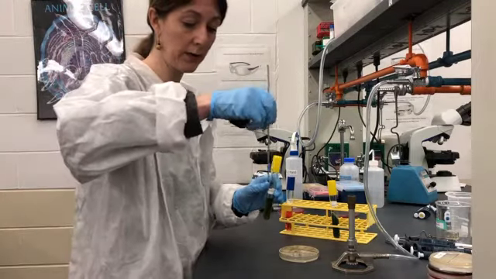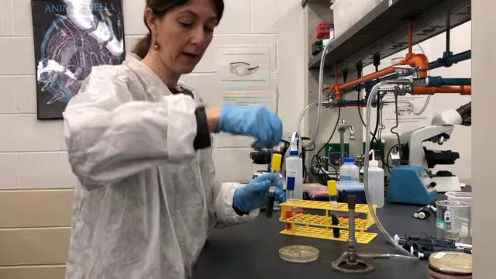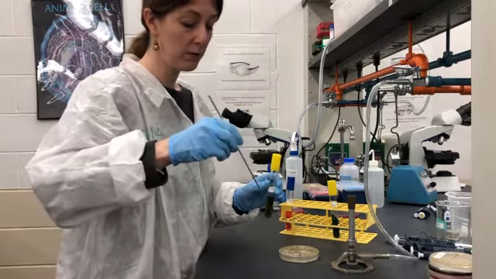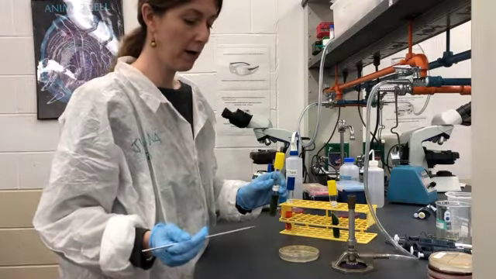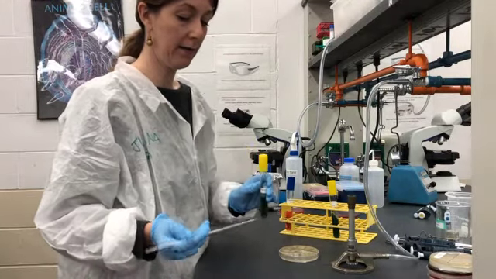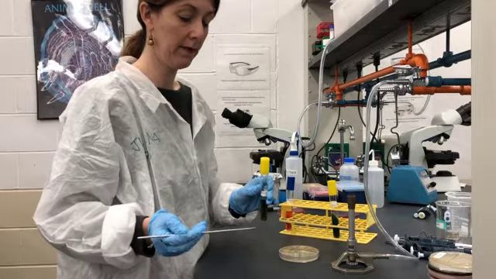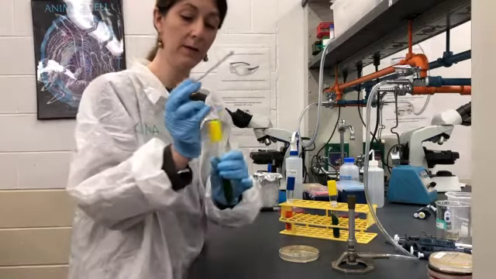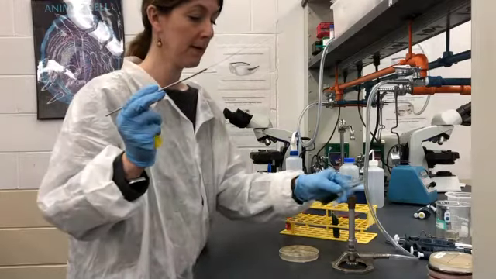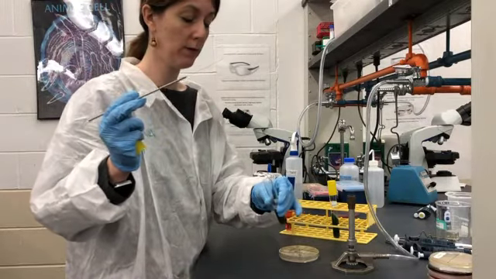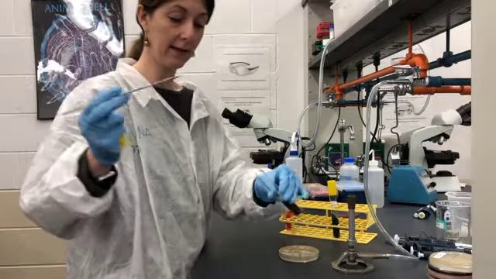I find that I don't want to go straight perpendicular to the plate. Instead, I come to the side, and that allows me to get more of the colony on the broader surface of the needle. So now I'm going to use my pinky. I'm going to pull up the cap. I'm going to heat sterilize the lid.